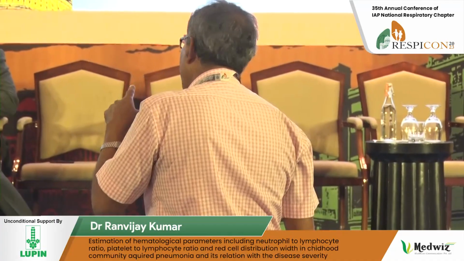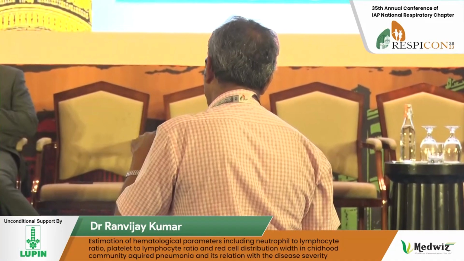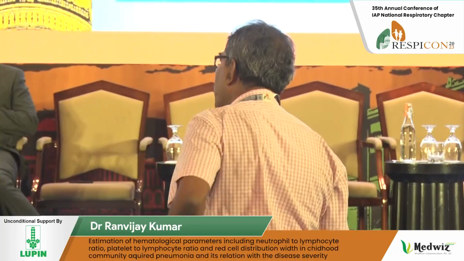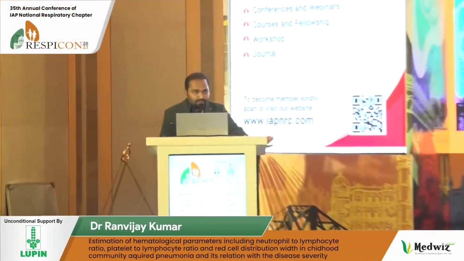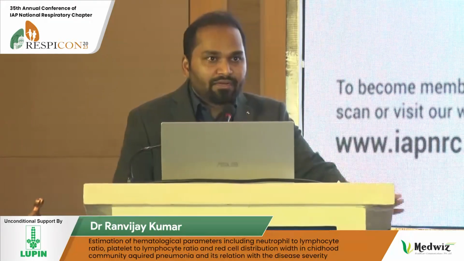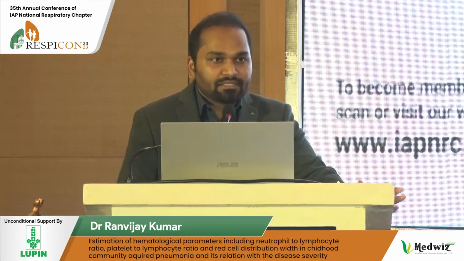this neutrophil-leukocyte ratio has been studied beforehand. It is an important parameter. Can you explain, please? After COVID-19, we have seen that those patients who have a high neutrophil to lymphocyte ratio are more severe. So the NLR ratio has an important role after COVID-19. After COVID-19, there are a lot of studies emphasizing on NLR ratio, PLR ratio, and RDW. In fact. Thank you. Okay, thank you.